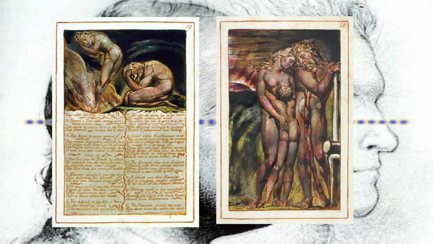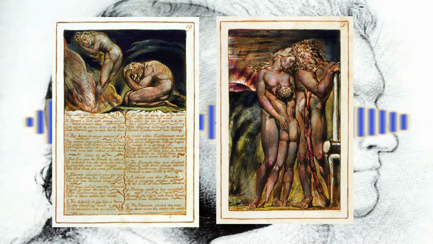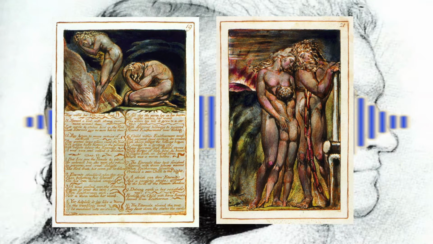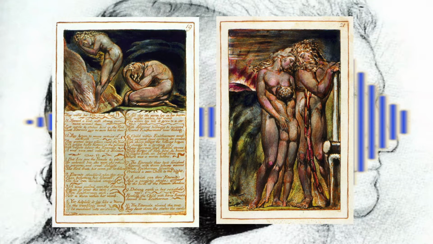So once Los swoops in to give some kind of material form and structure to Urizen and his world, Los then separates into two. He becomes Los and his emanation, Enitharmon. Enitharmon is the female form. She's actually the first female form, now separate. And when the Eternals see this, they're horrified.